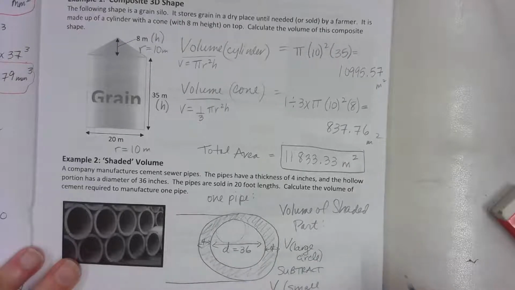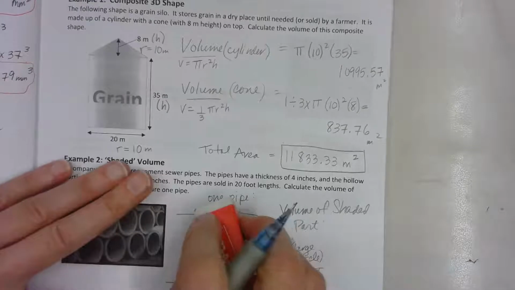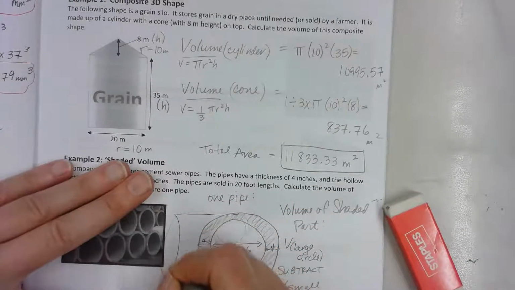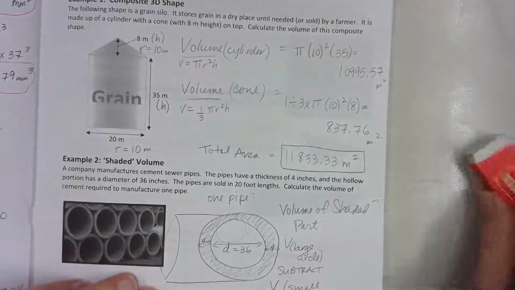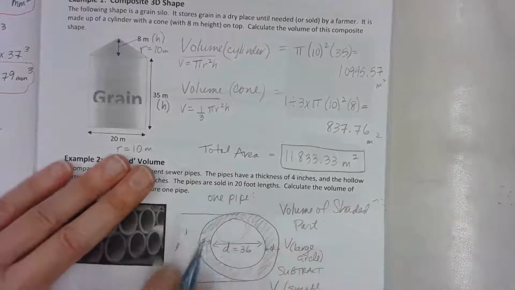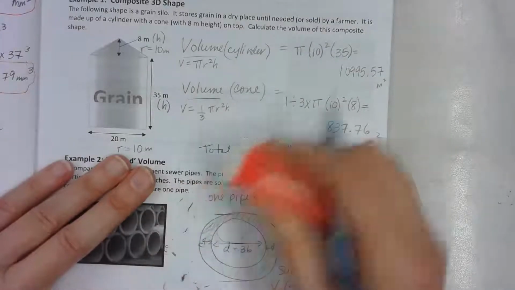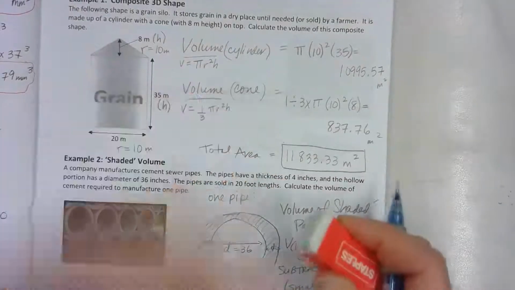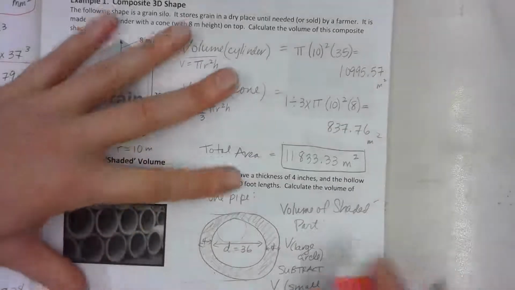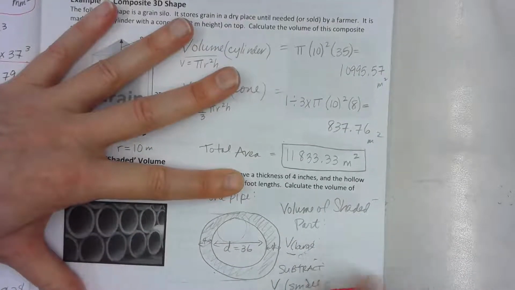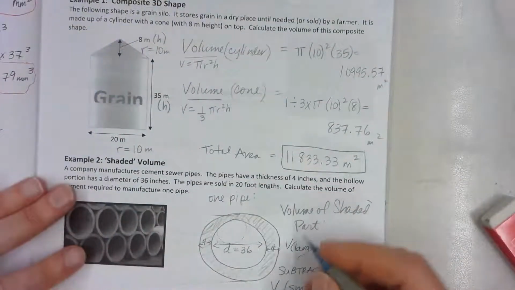Hang on a sec here. And then this thing has another end on it, right? I kind of drew that really odd. I guess this is going to be a cylinder, right?